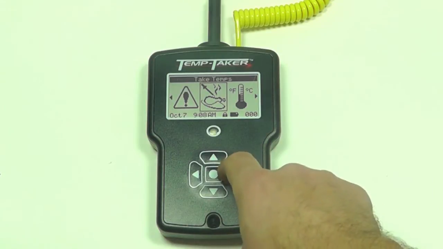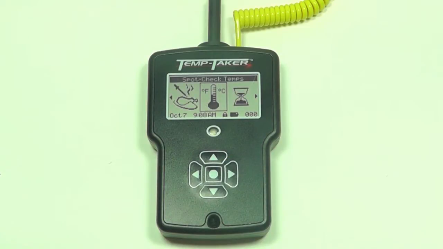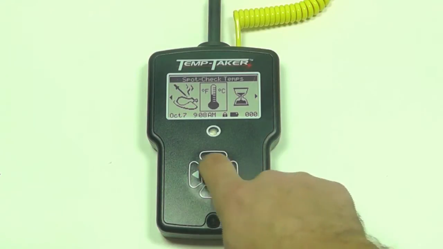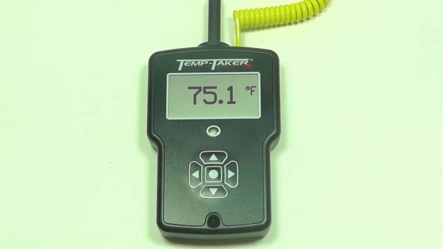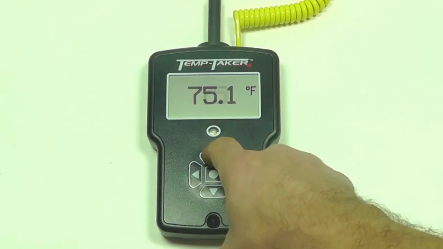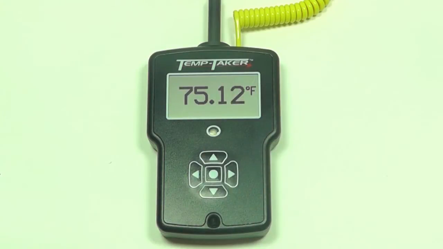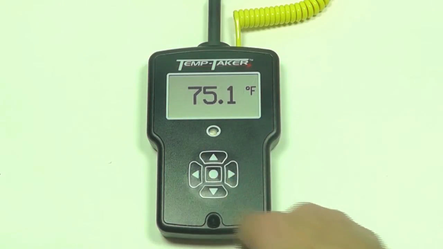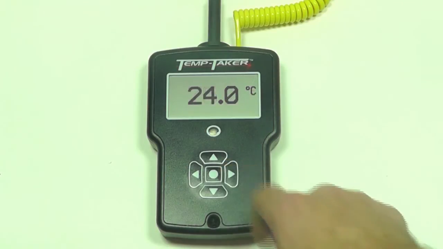Spot Check Temps is where the user can quickly and easily take a temperature of a given item or food product without entering into a program. By hitting the center button, the user is placed into the application, where the probe is now reading the temperature in real time. By pressing the up or down arrow keys, the user can change the readout to display various degree resolutions. And when pressing the right arrow key, the user can toggle between Celsius and Fahrenheit.